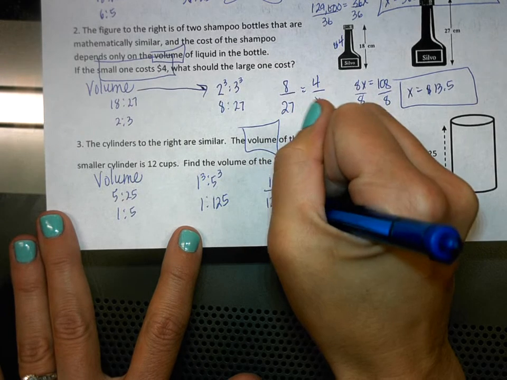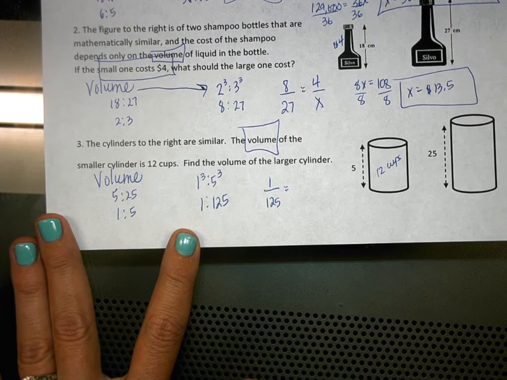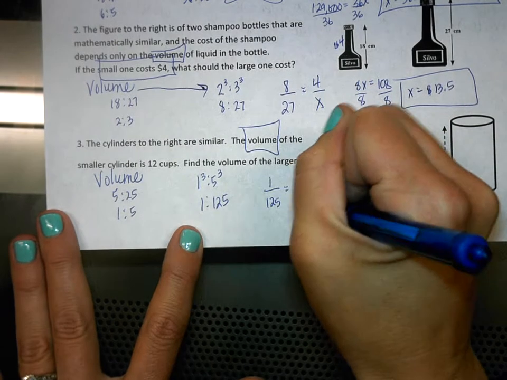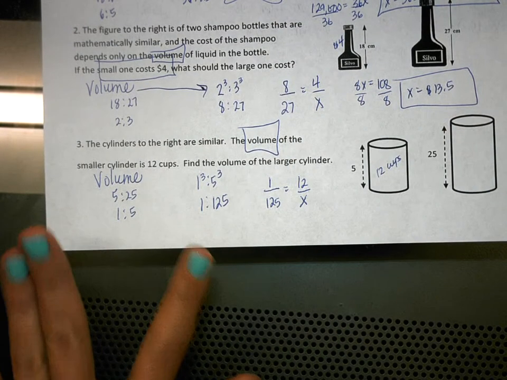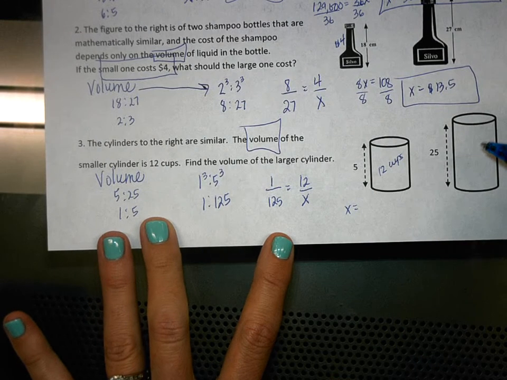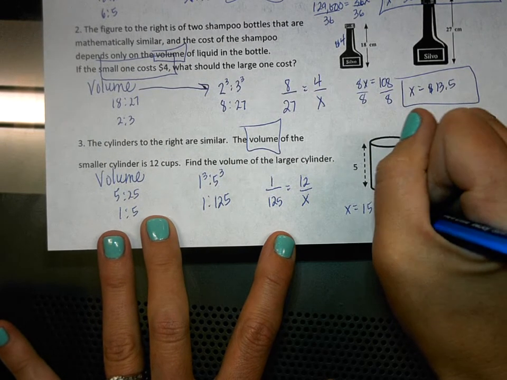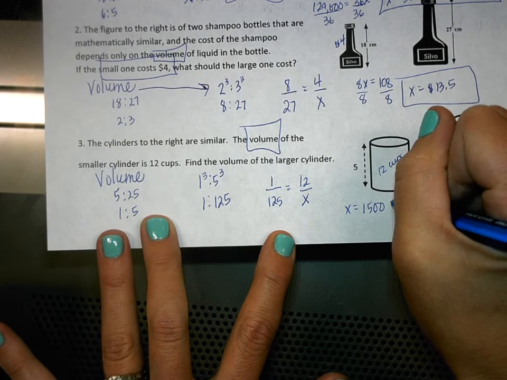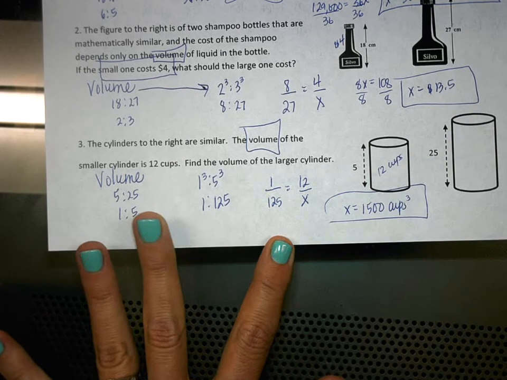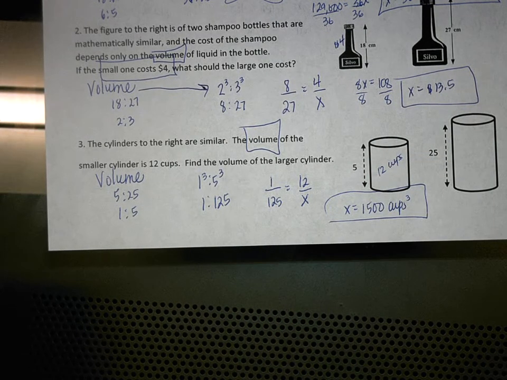Equals 12. Perfect. We cross multiply. 1 times x is x. 125 times 12 is 1,500 cups cubed. Okay, any questions?